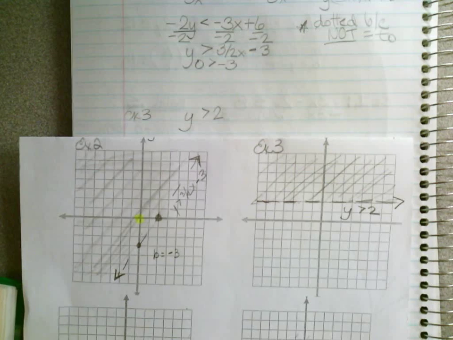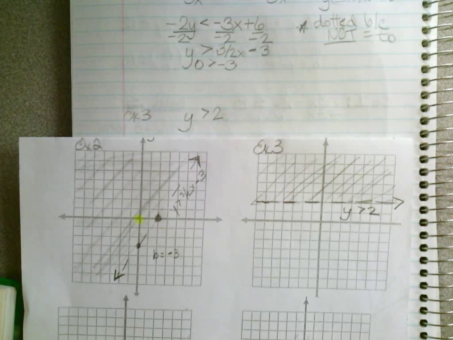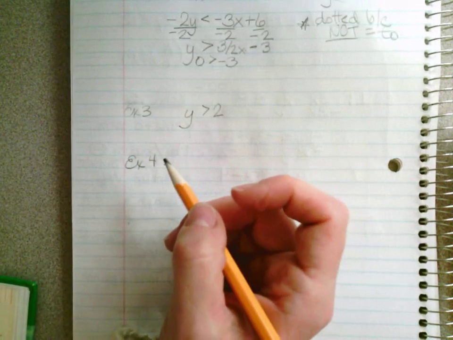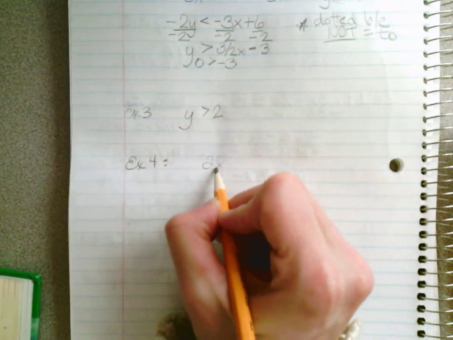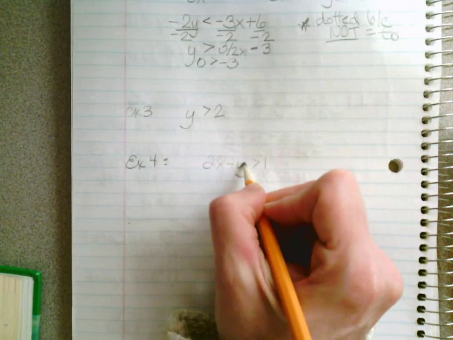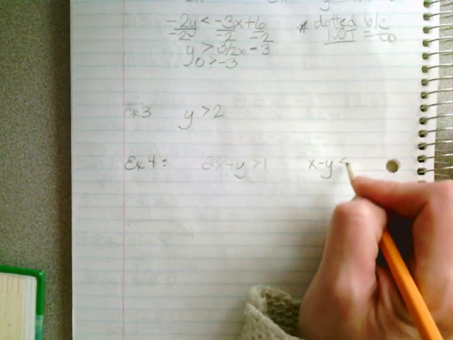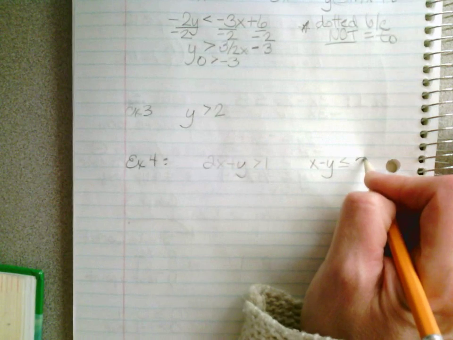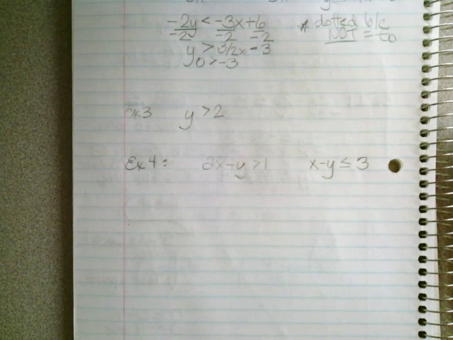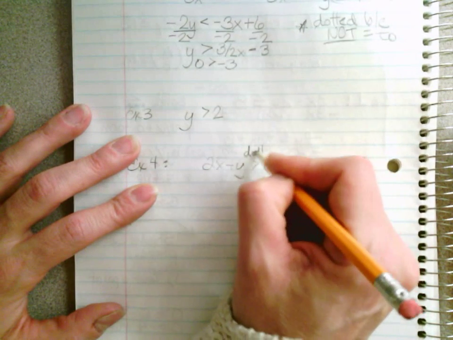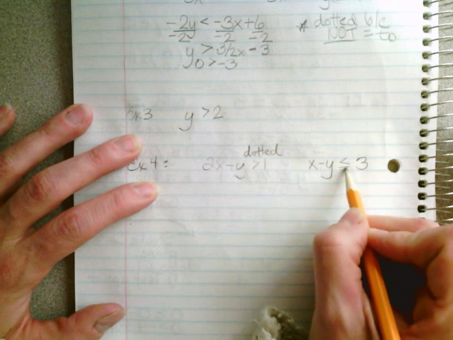Example 4 and 5 have you considering systems instead of just single inequalities. Example 4, something like this. 2x plus y is greater than 1, and x minus y is less than or equal to 3. All right, I'm going to graph this system, and the way I'm going to do it is the same way I've done the other ones. First of all, this is going to be a dotted line. Would you agree? This one? How about this one? Solid.